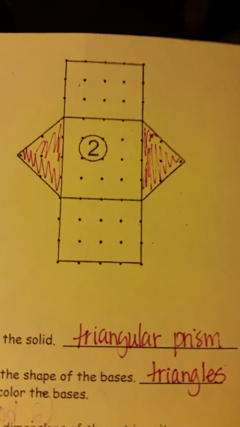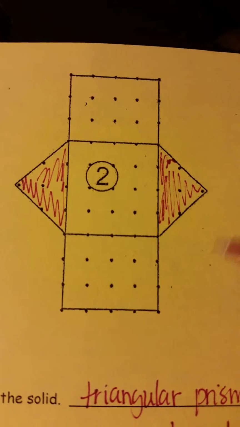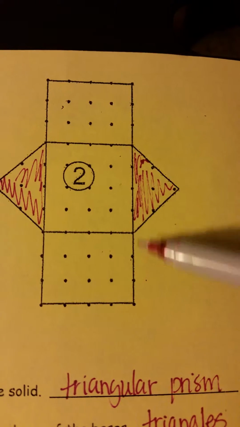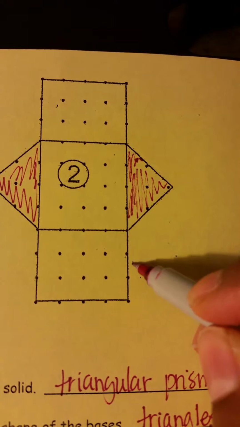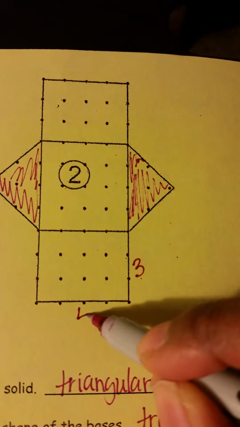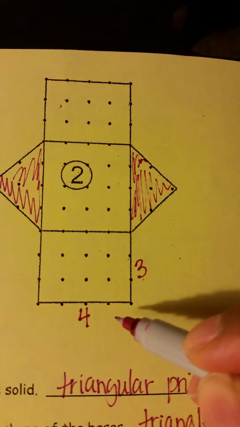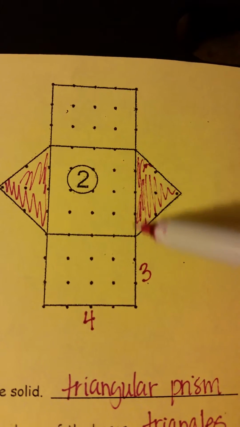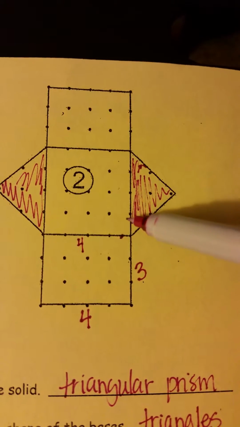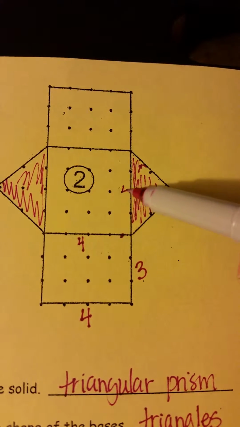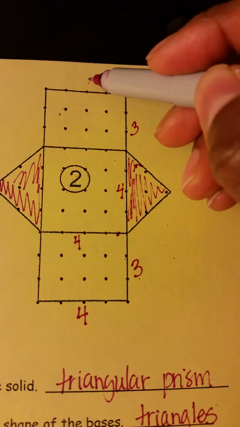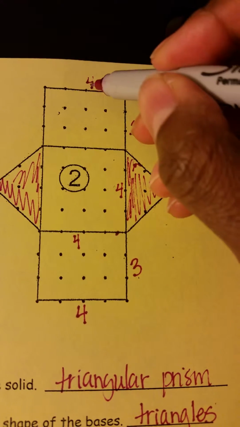So let's label the dimensions here. As I stated, go in between the two dots. So there's 1, 2, 3 is my dimension here, and 1, 2, 3, 4 is my dimension here. On this one, 1, 2, 3, 4 by 1, 2, 3, 4, and this one is 1, 2, 3 by 4.